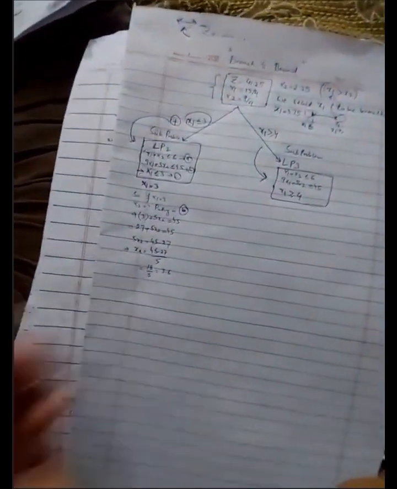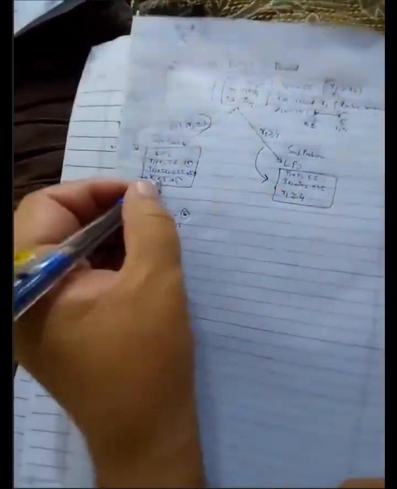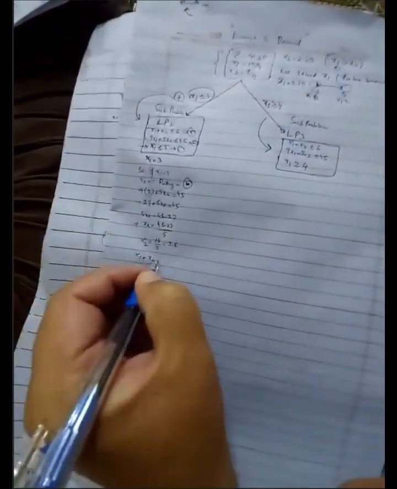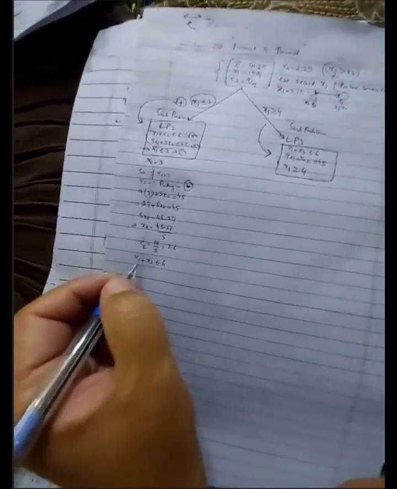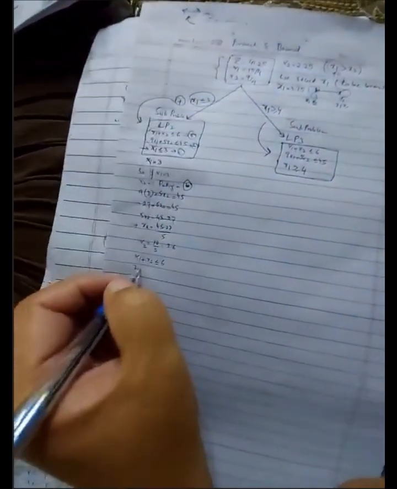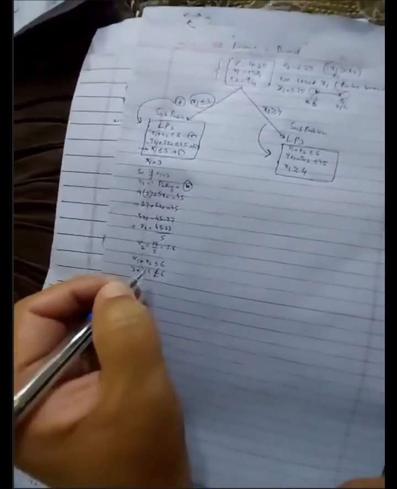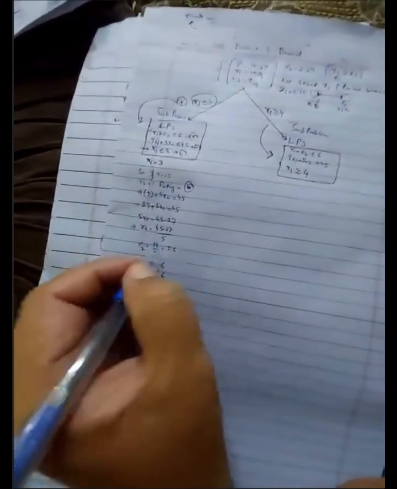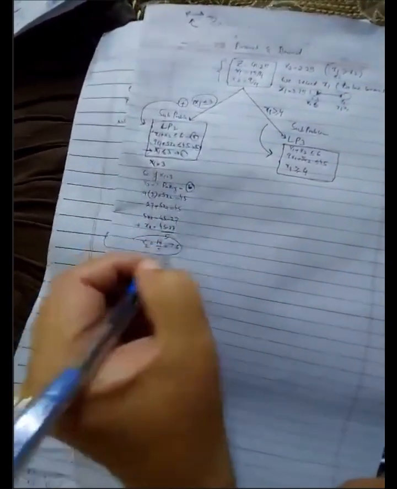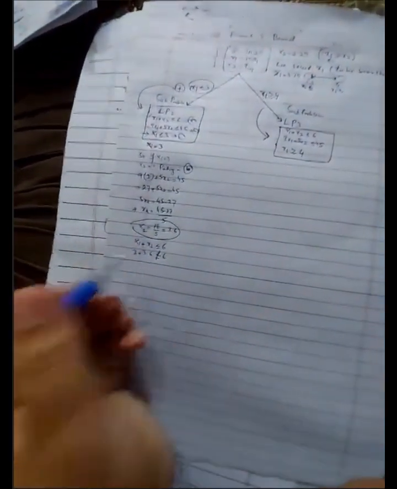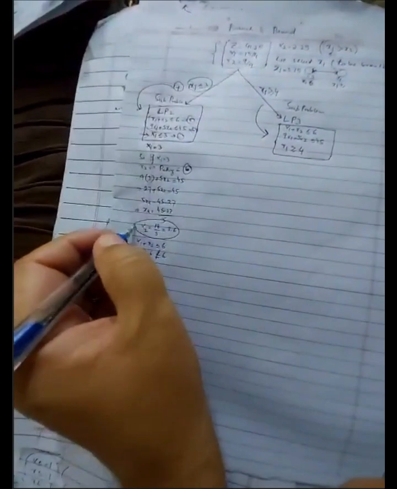Now we see that x1 is less than or equal to 3 and x1 plus x2 is less than or equal to 6. If we put x1 equal to 3 and x2 equal to 3.6, it does not satisfy this constraint. So it cannot be 3.6. Here it fails.